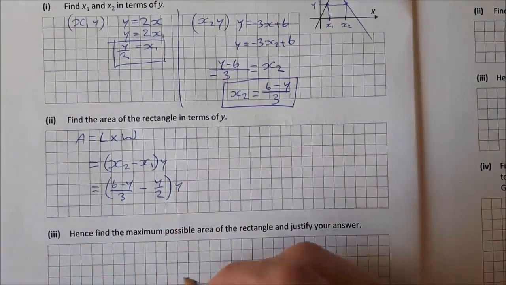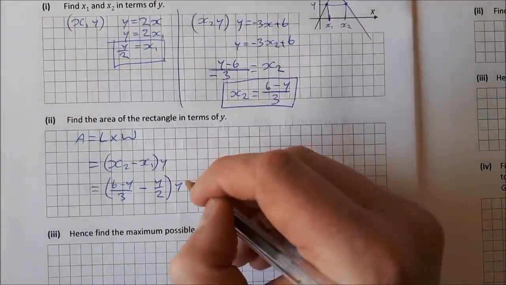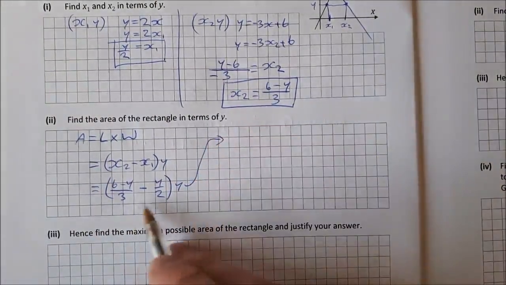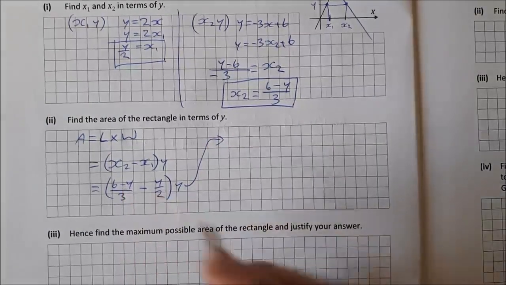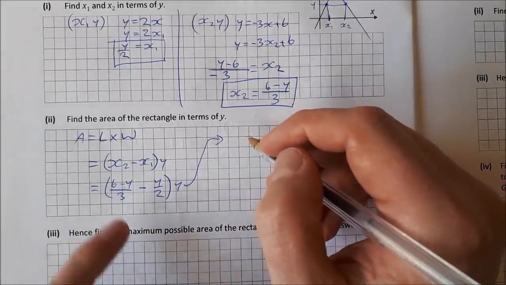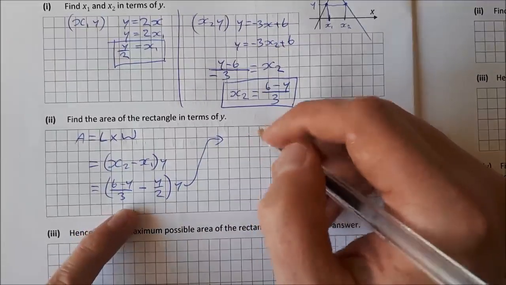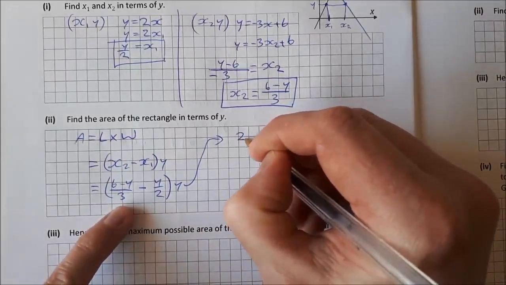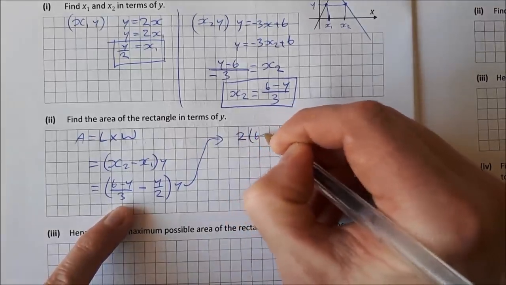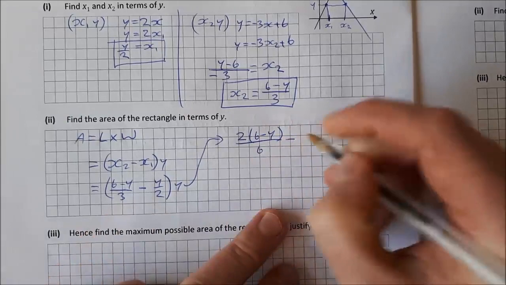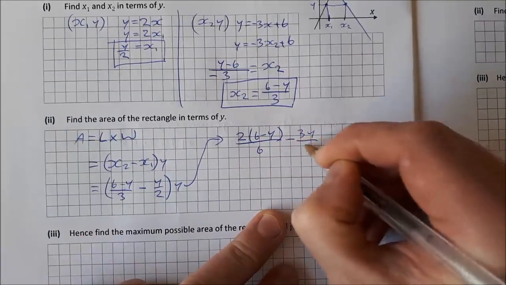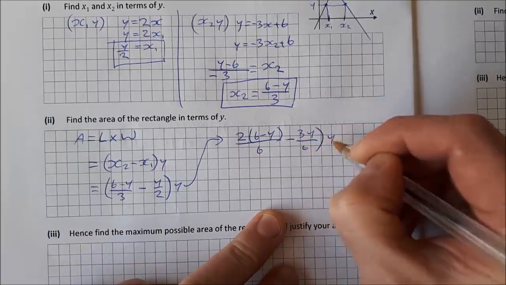So we want to simplify that and make it as simple as possible. So lowest common denominator would be 6. So multiply this one by 2 and this one by 3. That would be 2 times 6 minus y over 6 minus 3y over 6, all times y.